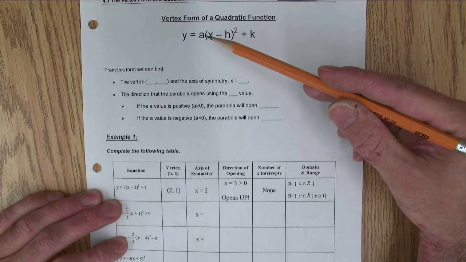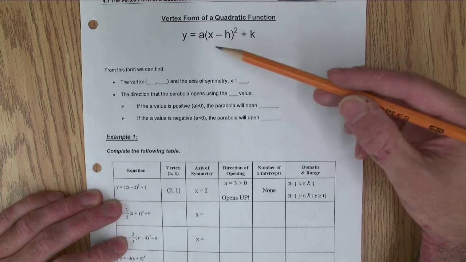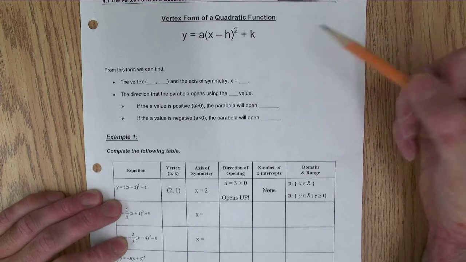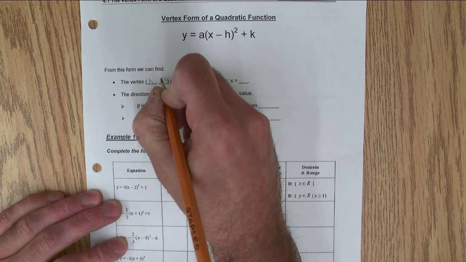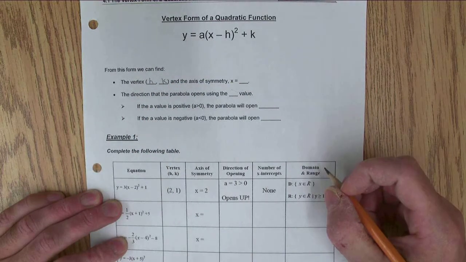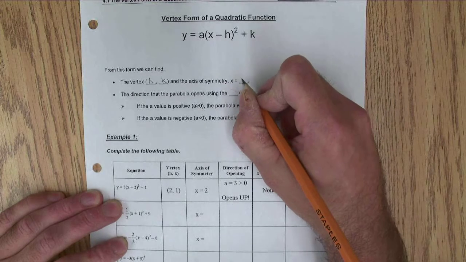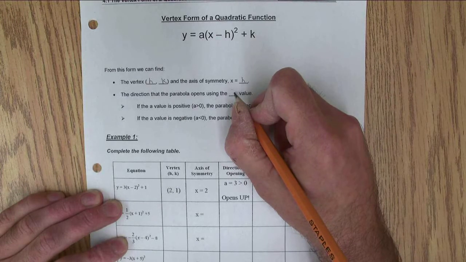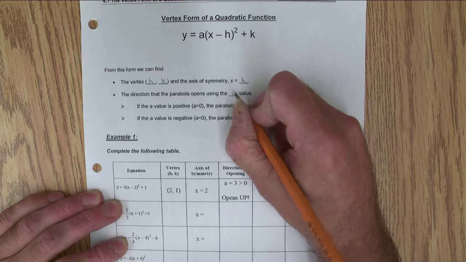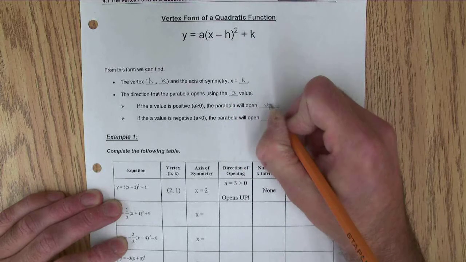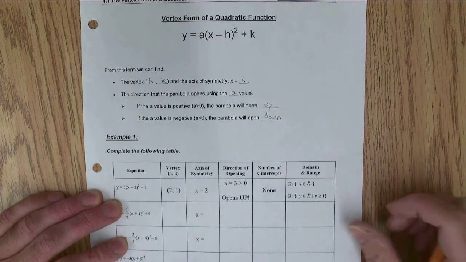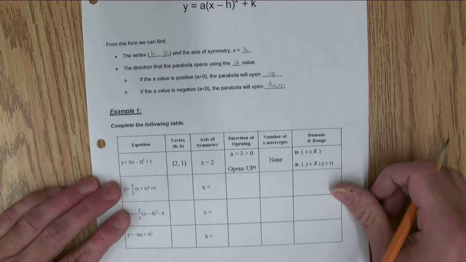The general form of the vertex form of a quadratic looks like this, where the values of a, h, and k are going to be different numbers depending on what type of quadratic we're dealing with. Remember, the vertex is given by the h and k values. The axis of symmetry is just the h, the number that's being subtracted in the bracket. The direction the parabola opens depends on the a value: if a is positive, it's opening up, and if a is negative, it's opening down. So let's see what we remember on this table below.